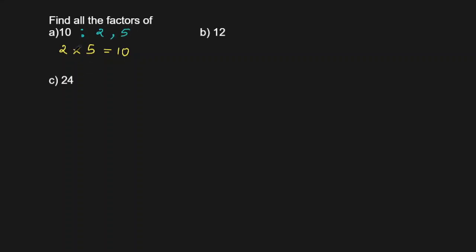If we think, there's one more pair which gives us 10, which is 10 times 1 also gives a 10. Right? That means we can also get 10 by 10 times 1. So now we got two more numbers, 10 and 1. So 10 has 4 factors, 2, 5, 10, and 1.